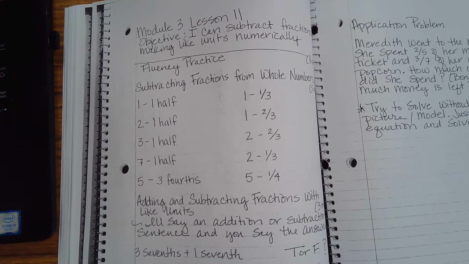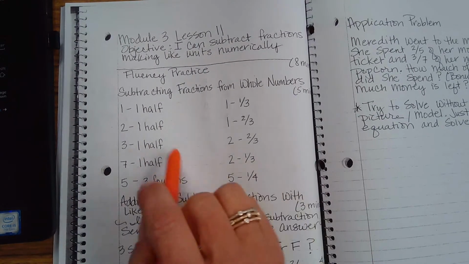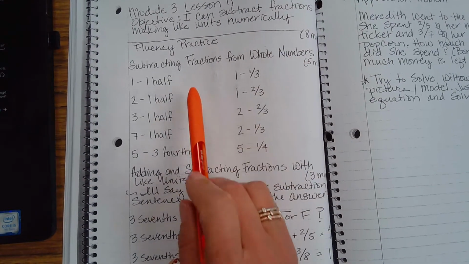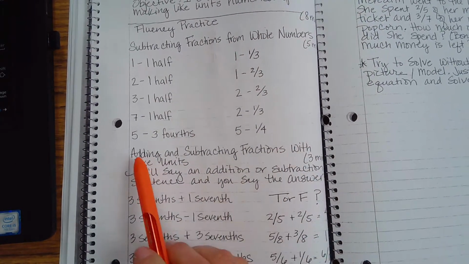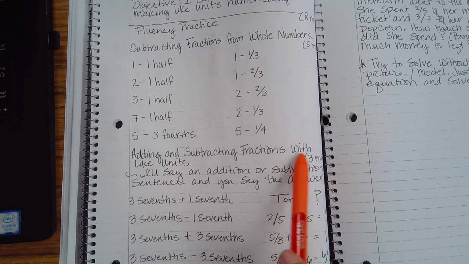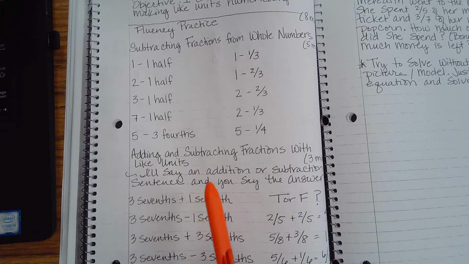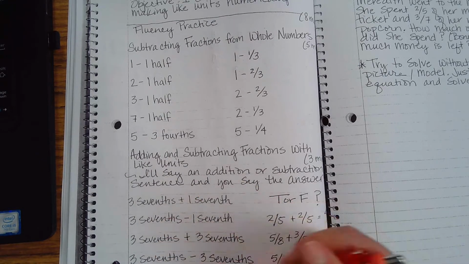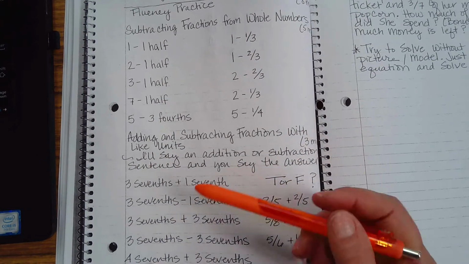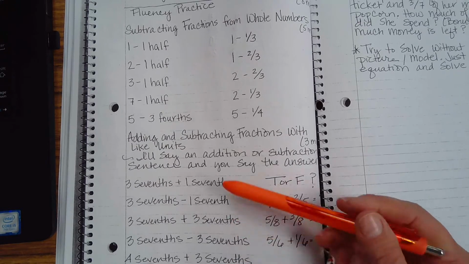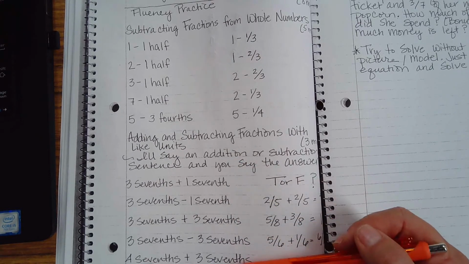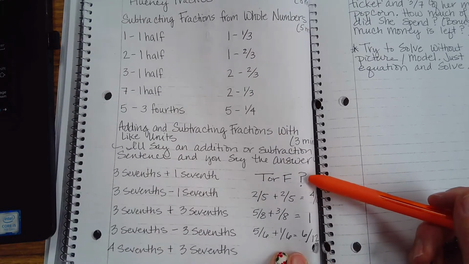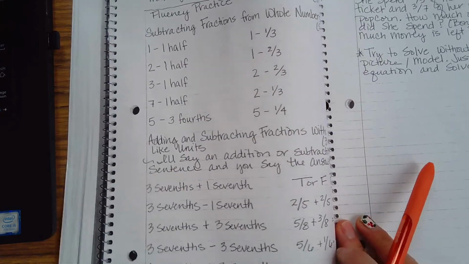So we're going to start with some fluency, and our fluency is subtracting fractions from whole numbers. So you're going to go through, write down the answer here, adding and subtracting fractions with like units. I would normally do this orally with you in class, but now that you're watching this, go ahead and fill that in. Answer whether these are true or false.